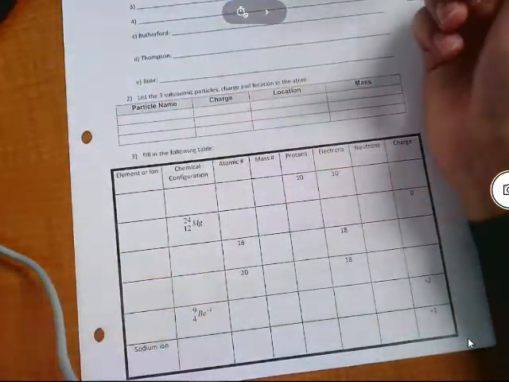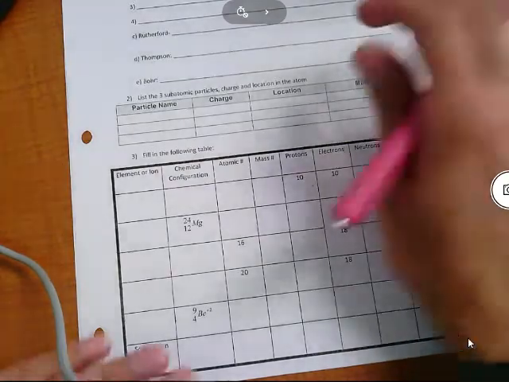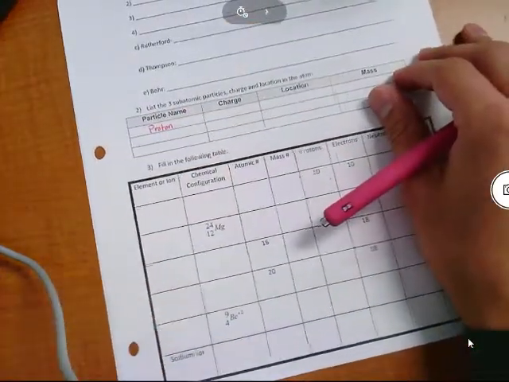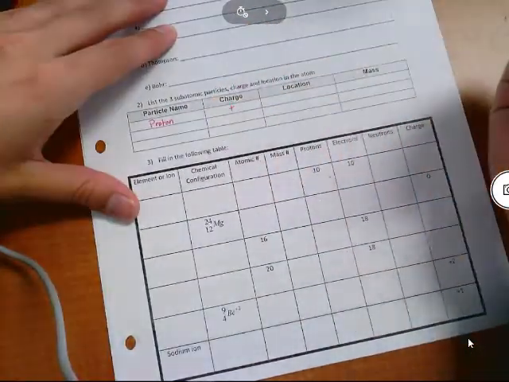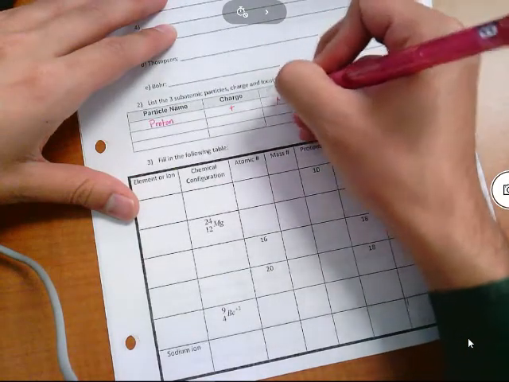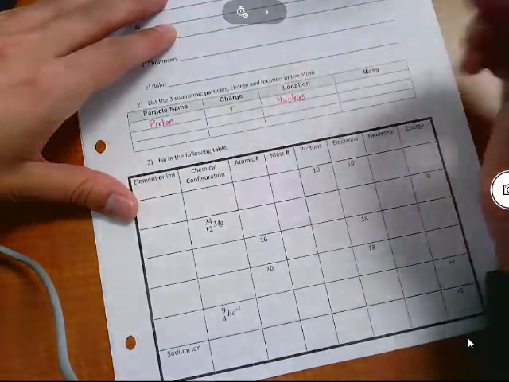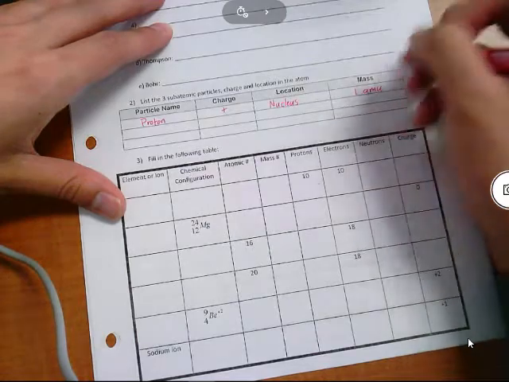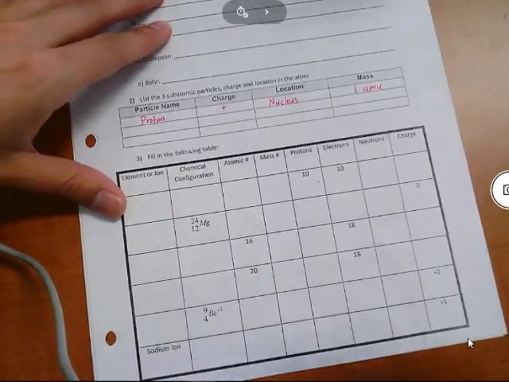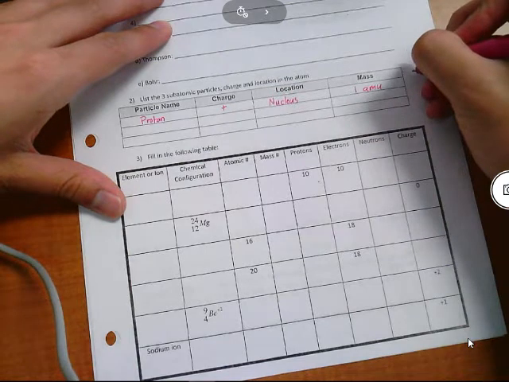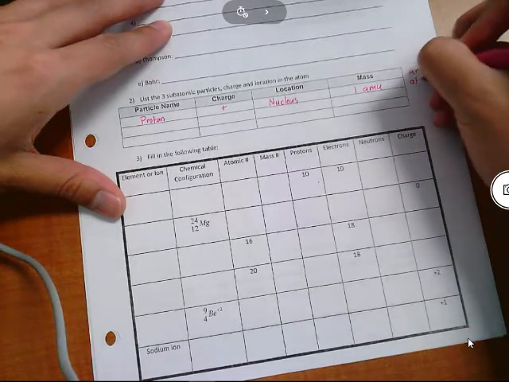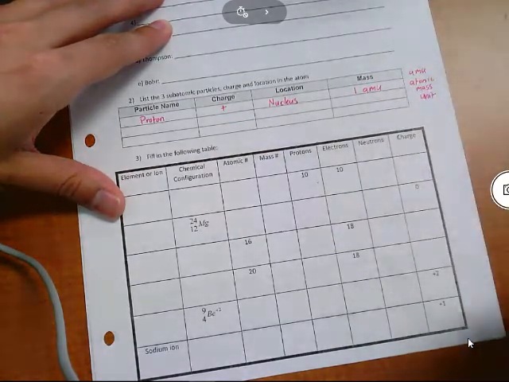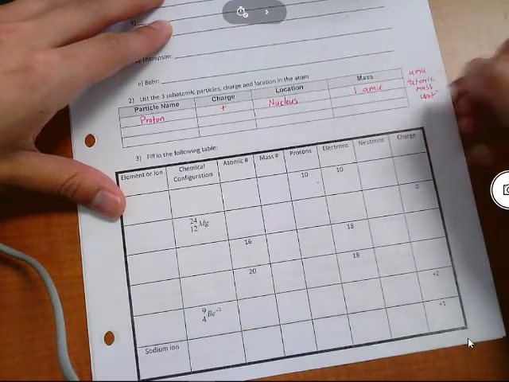List the 3 subatomic particles' charge and location in the atom. The first particle is, of course, the proton. It has a positive charge, and I'm going to find that proton in the nucleus. The mass of a proton will be 1 AMU. AMU stands for atomic mass unit. Let me write it off to the side. There we go. That's what it means.